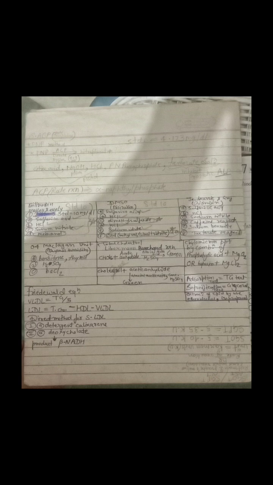Now this is all. Then a unit, that is 0.4 Maclagan unit, used in thymol turbidity, and the content is barbitone, thymol, sulfuric acid and barium chloride. Now ACP, that is acid phosphatase.